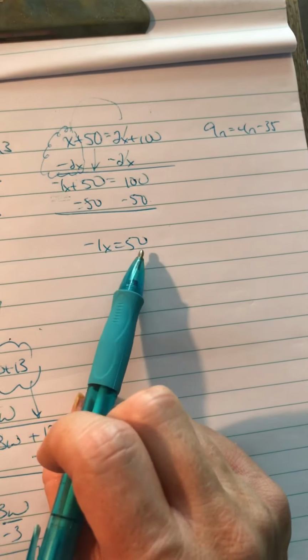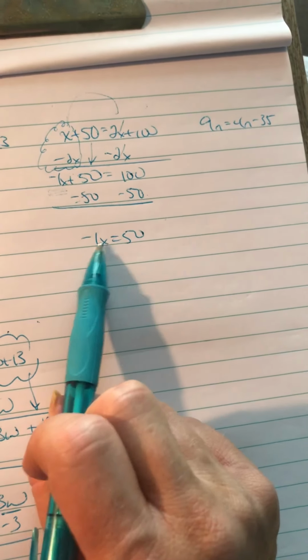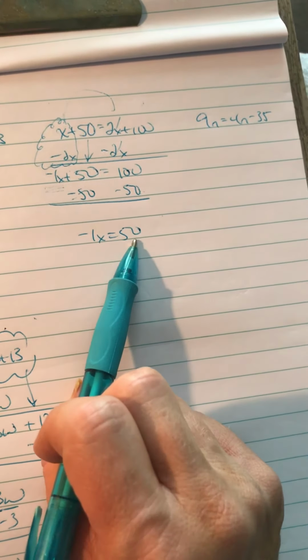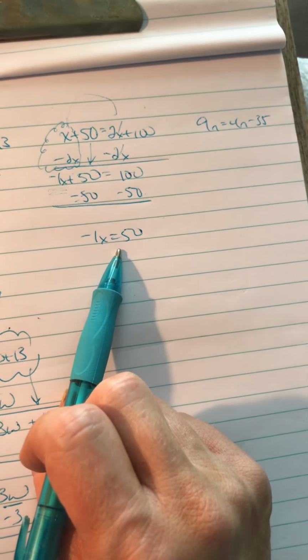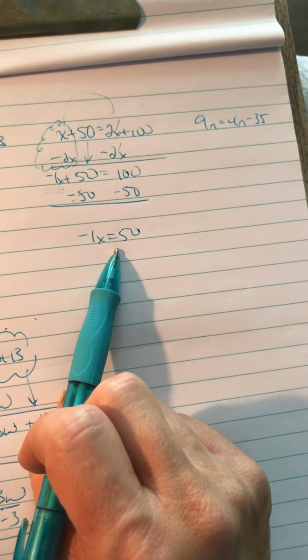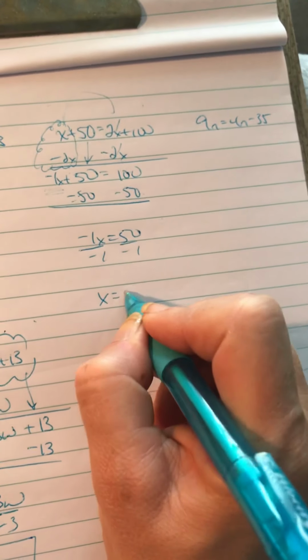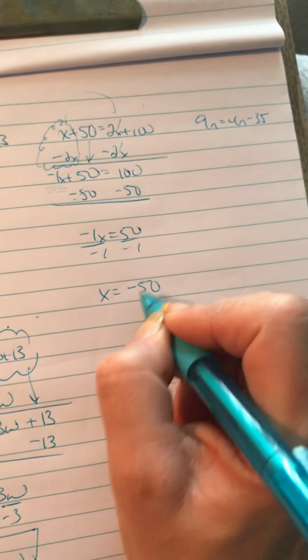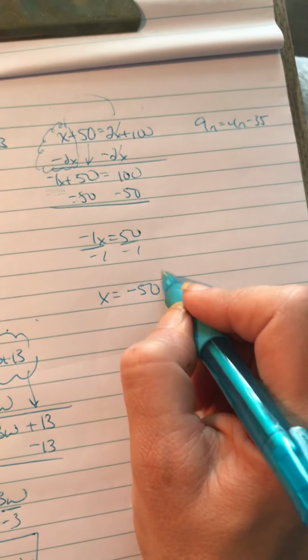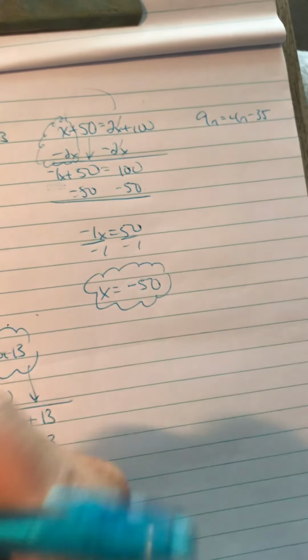Now, we know from experience, because we've done ones like this, that if negative x equals 50, then x must be, yes, negative 50. But I think it helps most people to go ahead and divide by negative 1, x equals negative 50. There is my solution.